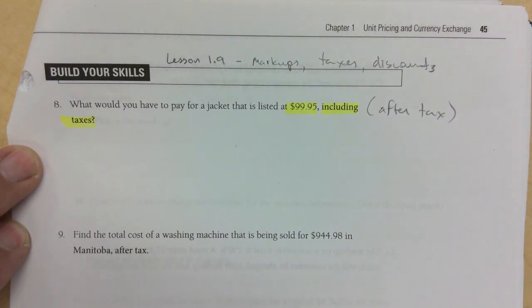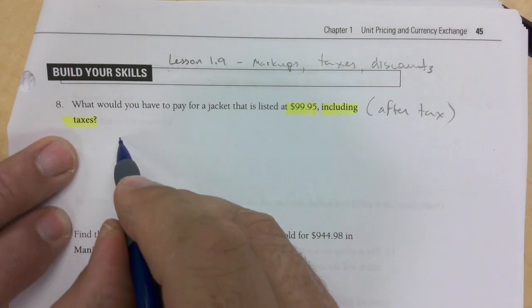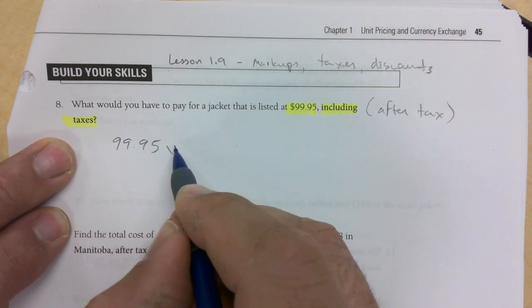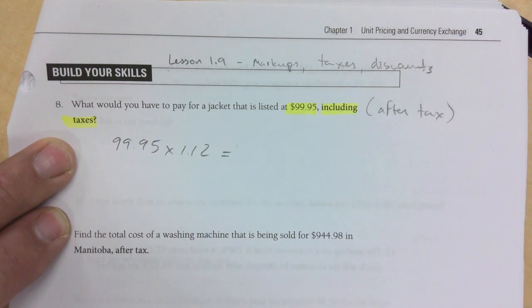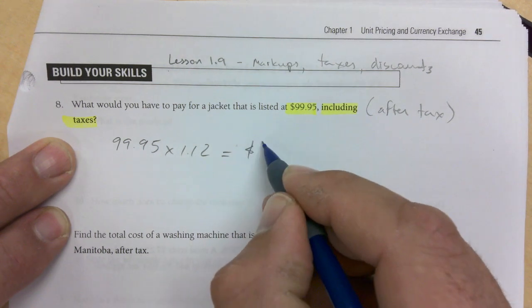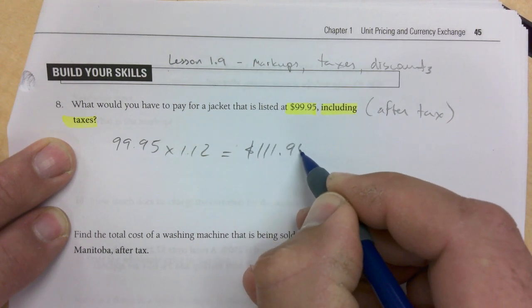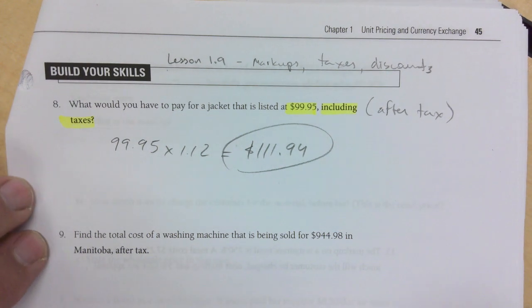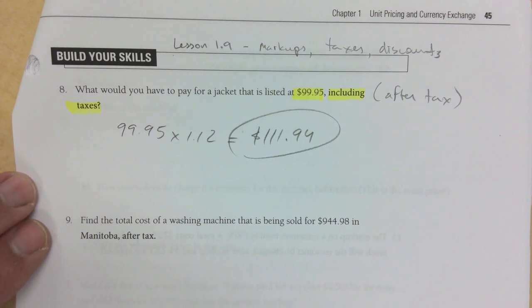The province likes to use before and after tax more so than including tax, right? So all we would have to do is multiply that by 1.12. So that is 111.94 rounded. Okay, simple as that.